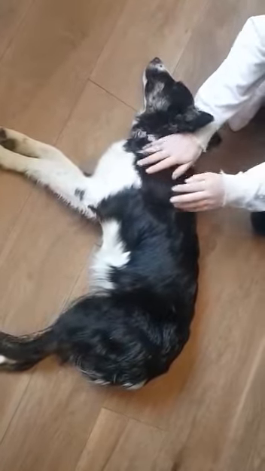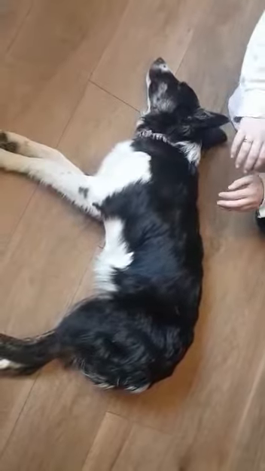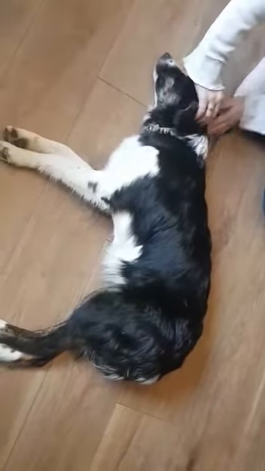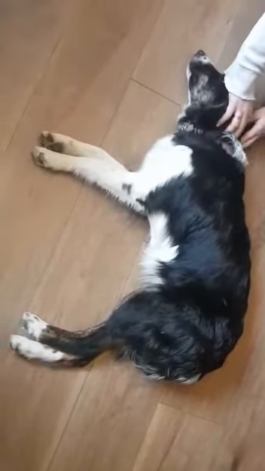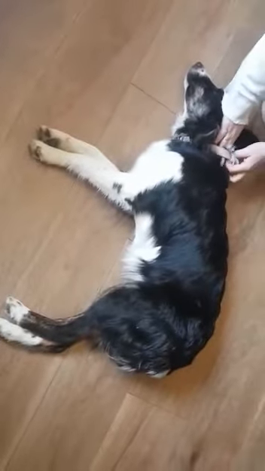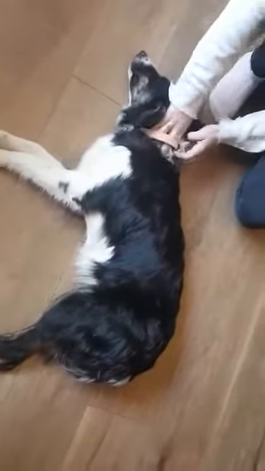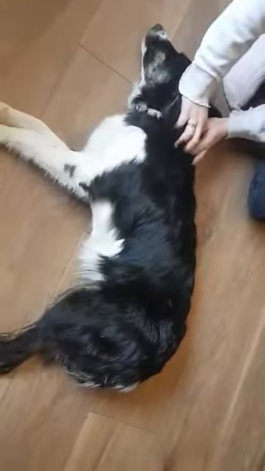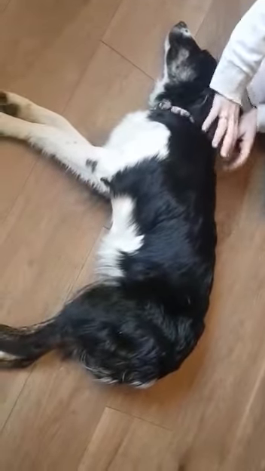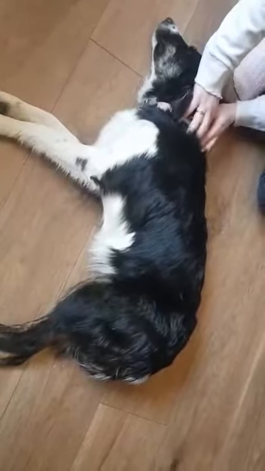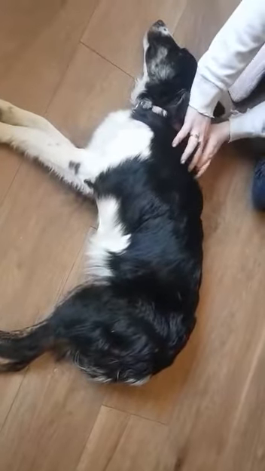The rhomboideus. Rhomboideus comes from here. So it's fixed to the thoracic limb, and it elevates the scapula, draws it cranially.